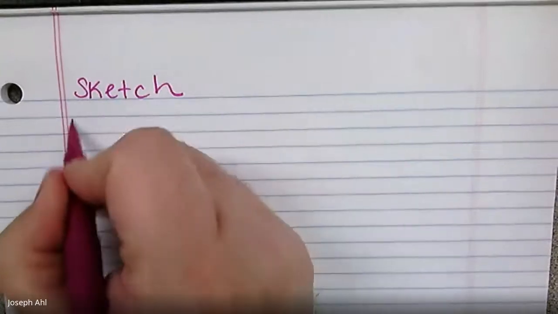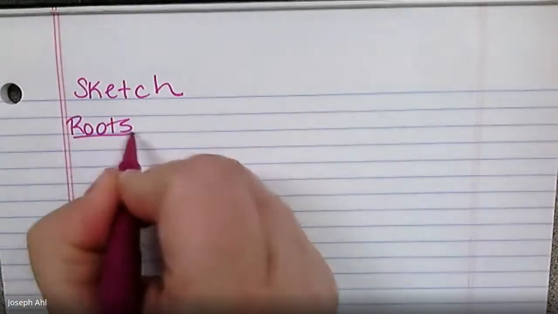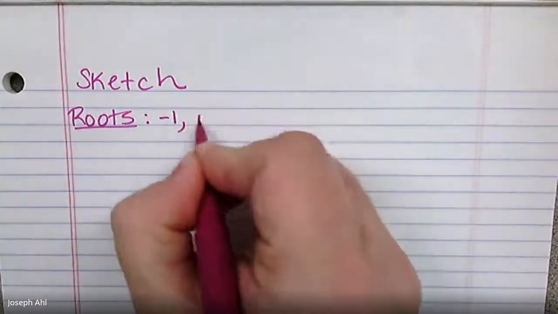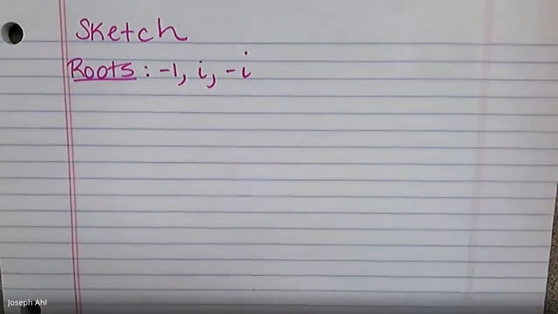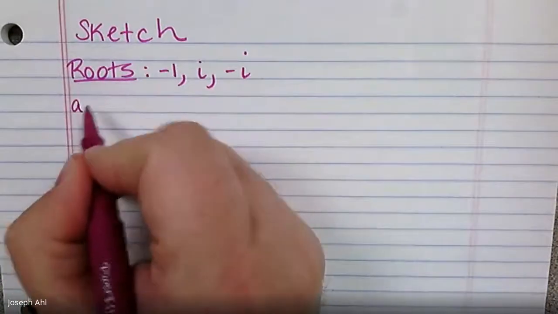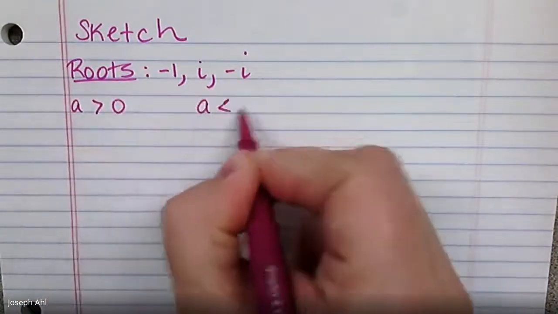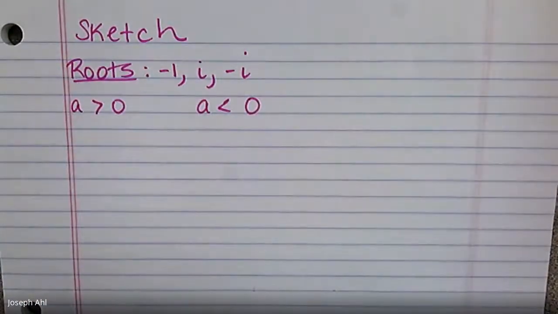So when I ask you to sketch, I'm going to give you the roots of a higher order polynomial, and you're going to sketch what the graph looks like. So if I gave you roots of -1, i, and -i, what might the graph look like? Well, it actually could have 2 different appearances. It depends on if the value of a is positive or if the value of a is negative.